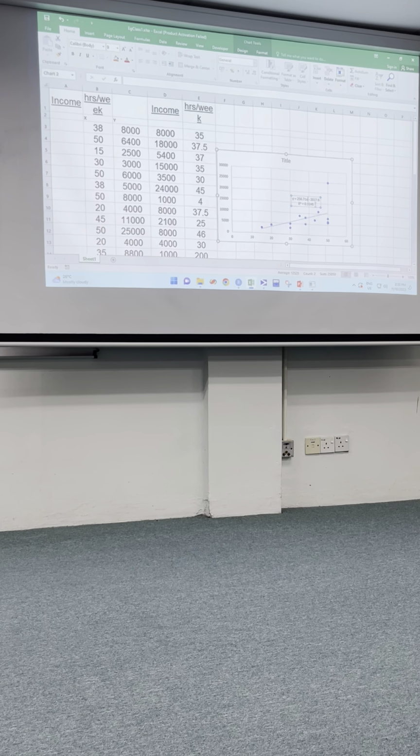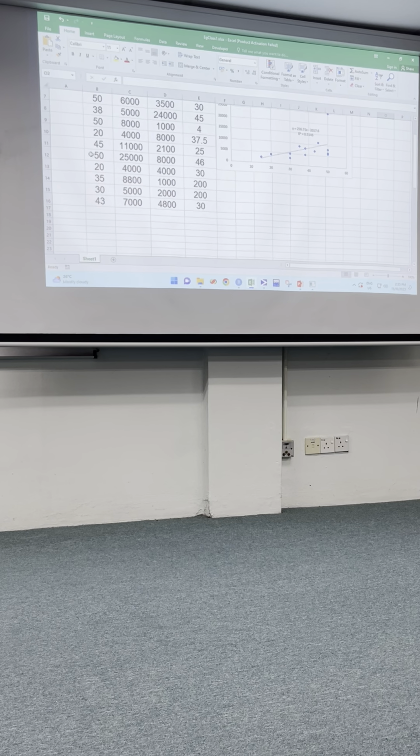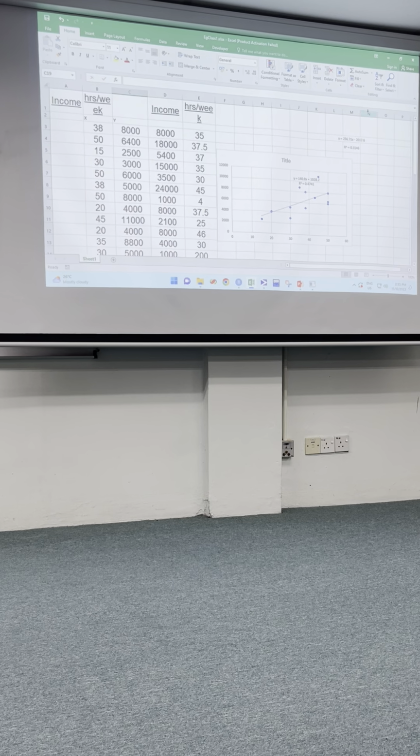Okay, Control C. This is your first model. Control V. Okay, you have first model. Okay, let's say I eliminate this point. Okay, delete. So I masukkan ke dalam ni. Okay, and then I refit it.